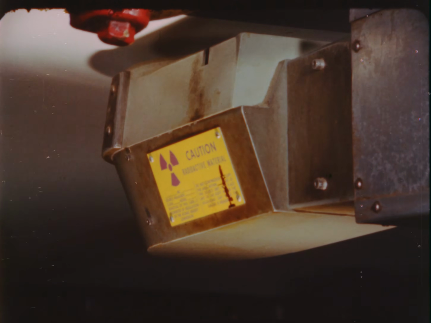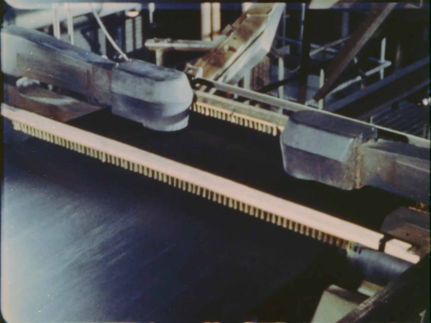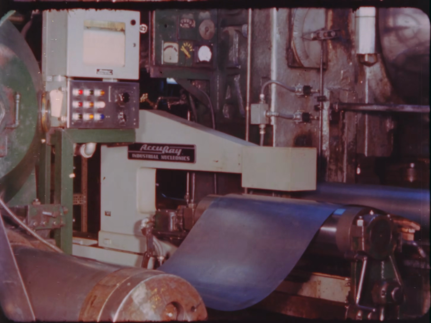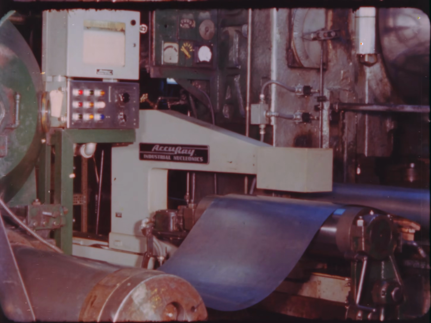The major use of radioisotopes in industry is in gauging applications. With over 6,000 radioisotope gauges in operation, they have proved to be industry's safest, most efficient instruments of quality control.